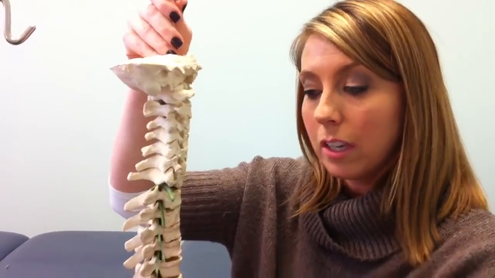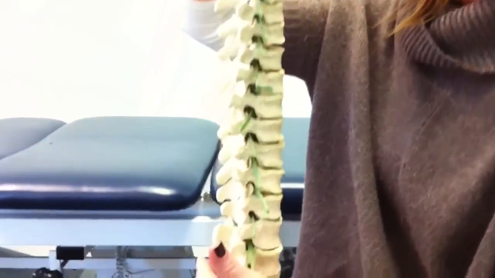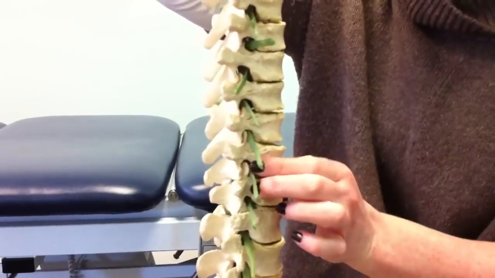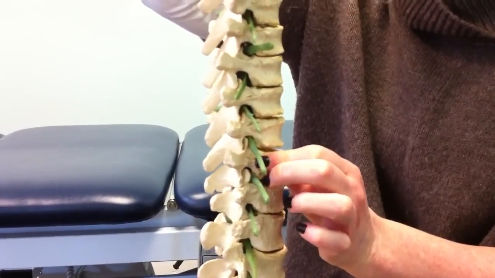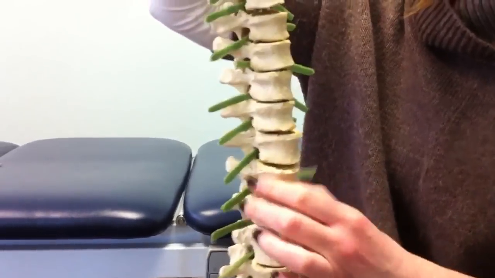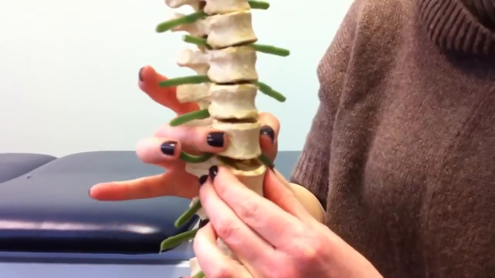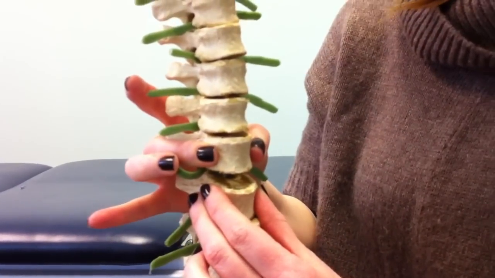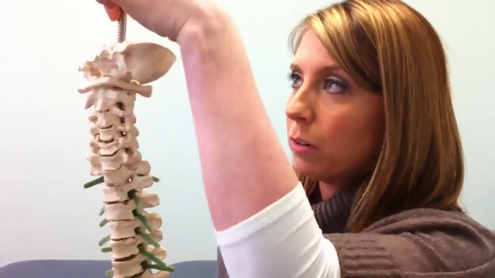So this is looking at it from the side. This would be the back, and in the front we have a little bit thicker part of the vertebrae called the body. And in between, if I spin it, in between each of these segments would be the disc. And the disc is a support structure. It's like a fluid-filled sac, and it's meant to keep the space between the bones to allow adequate spacing for the nerve roots.